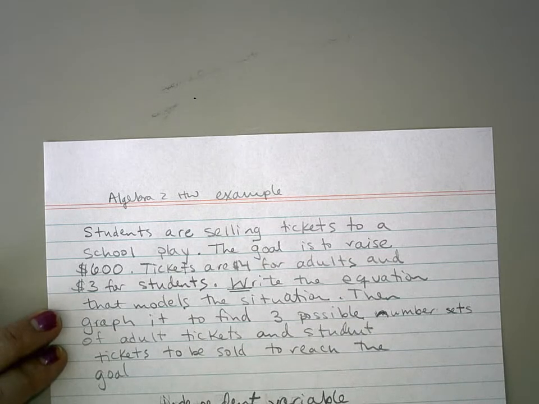Write the equation that models the situation, then graph it to find three possible number sets of adult tickets and student tickets to be sold to reach the goal. For homework due October 8th, all you have to do is define the independent and dependent variables and write the equation. You don't have to do the graphing or finding the other information that the problem asks you to do.